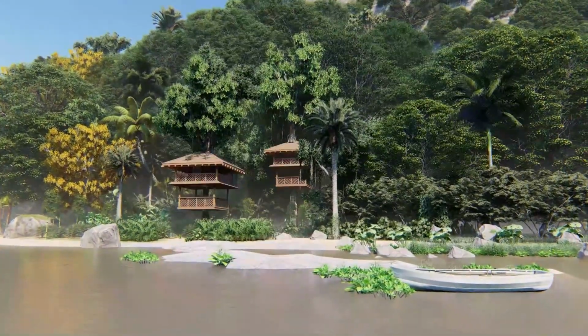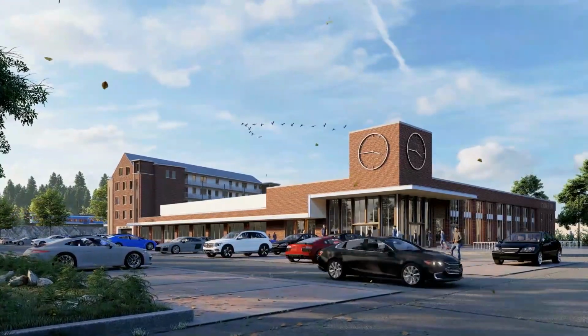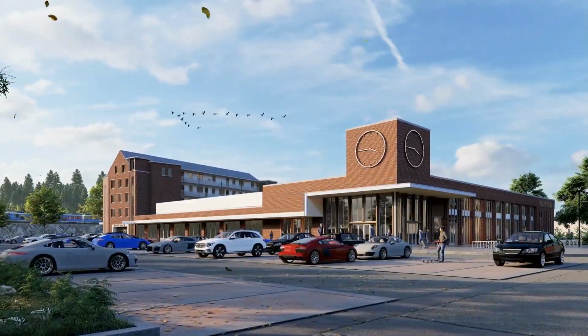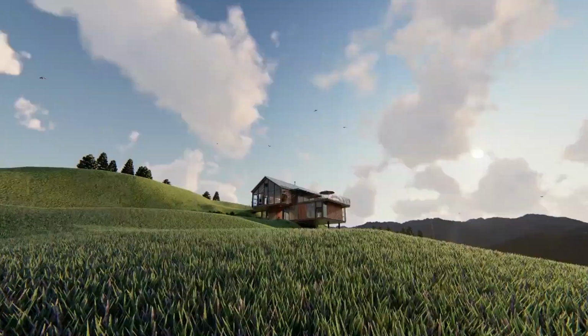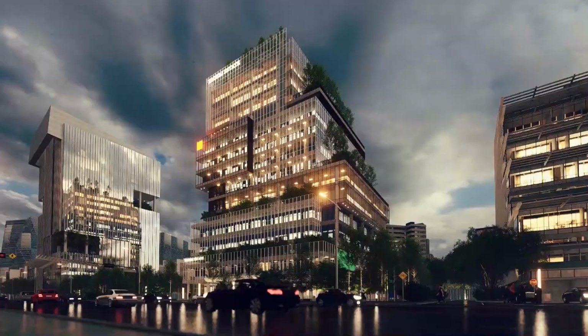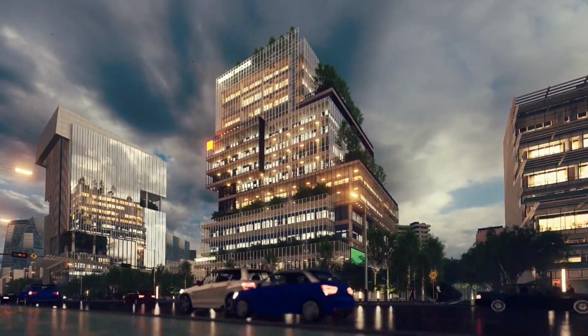Welcome to Lumion 9 Tutorial 10. In this tutorial, we will look at how to create animations of cars, people, birds, of the sun, of doors opening, and of clouds. Let's start with a street scene where we want to animate the cars and the people.